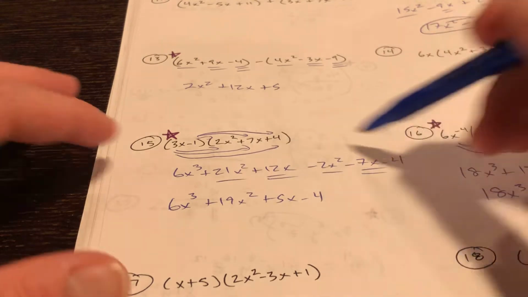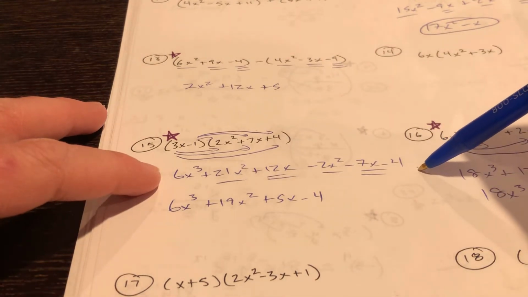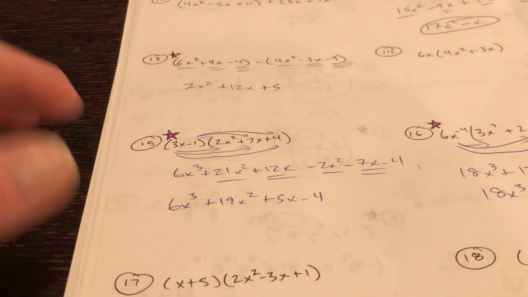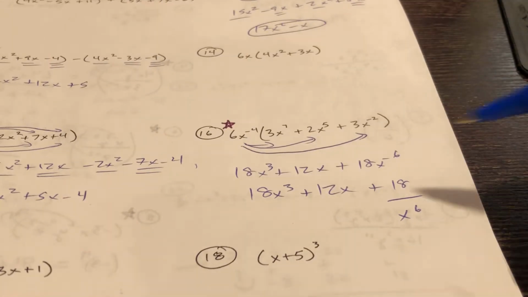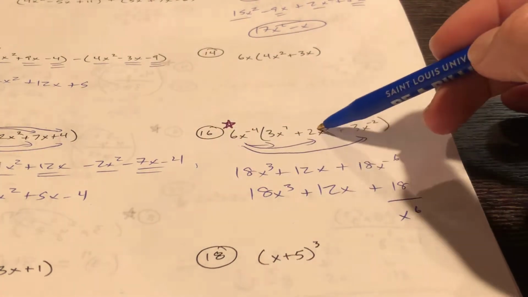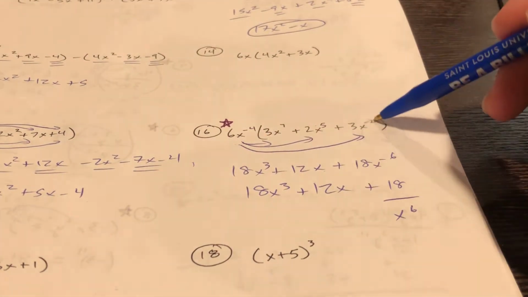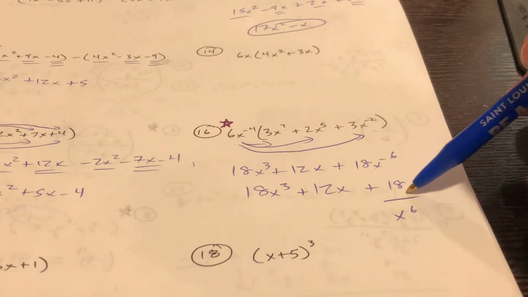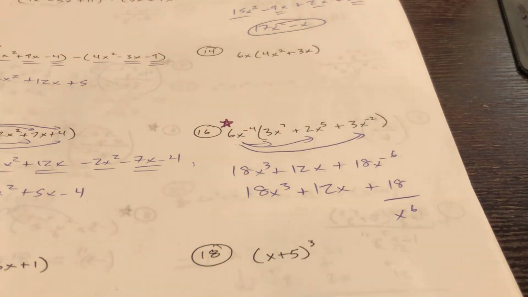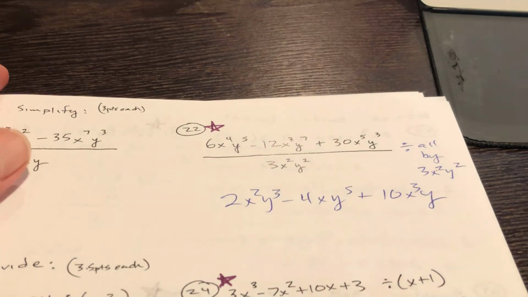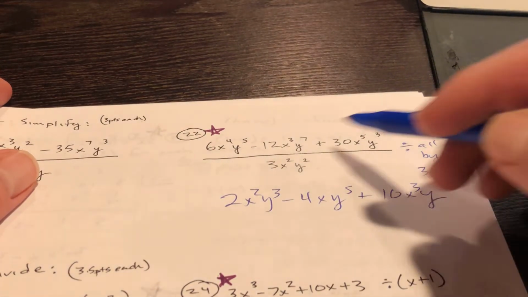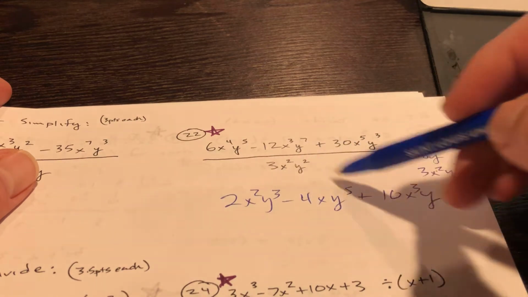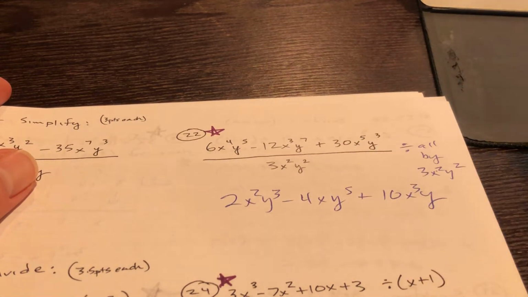2 terms by 3 terms is 6 terms. Again, we're multiplying and combining like terms. On 16, I'm multiplying, add the exponents, multiplying, add the exponents, multiply, add those exponents. X to negative 6, so I would divide and have x to the 6 in the denominator. Divide everything by 3. Take away 2 from the exponents with x, take away 2 from all the exponents with y.